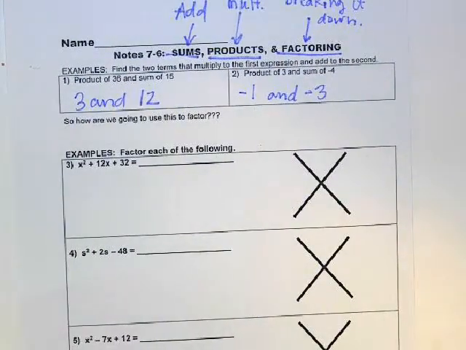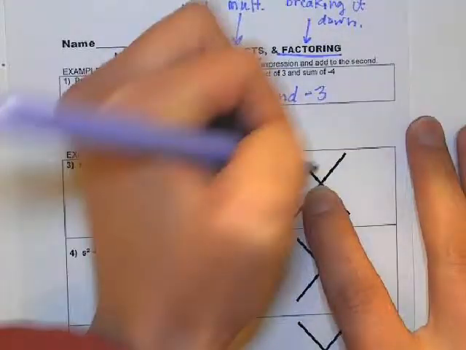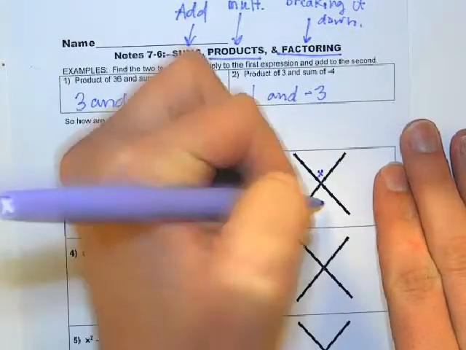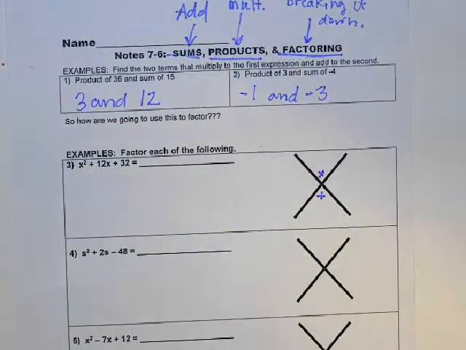All gaps are going to have a number in them. If the X wasn't there, you would draw your X, and then right here you would put a multiply symbol and an add symbol. What's another word for multiplying? Product. What's another word for add?